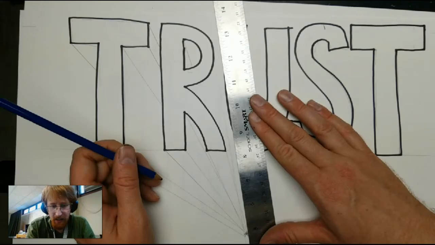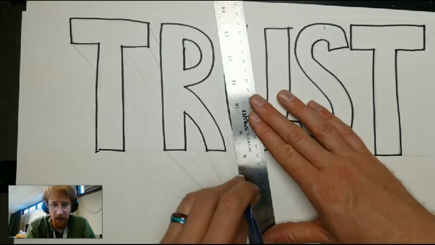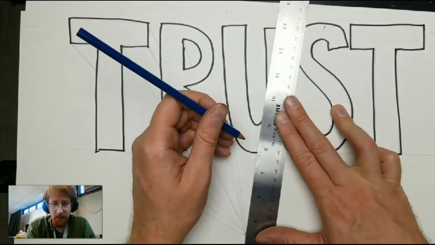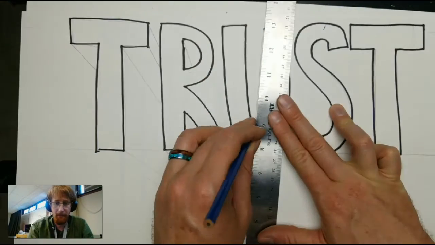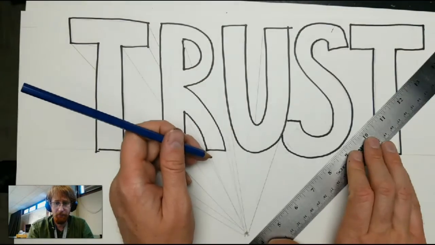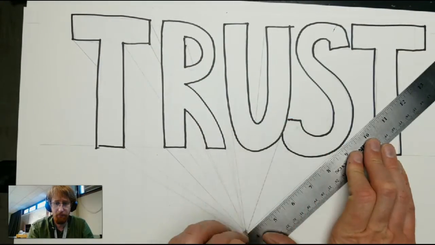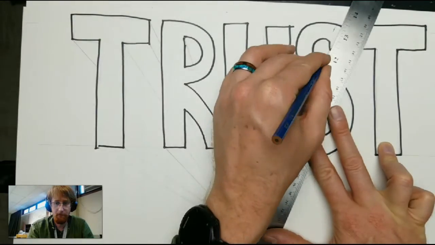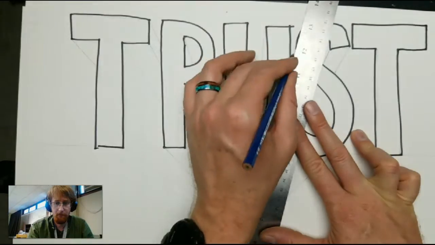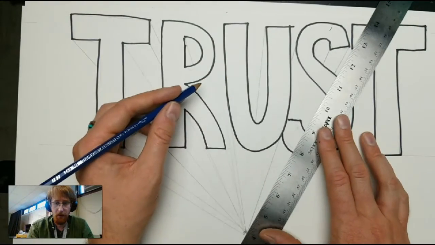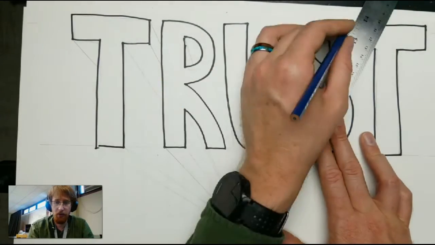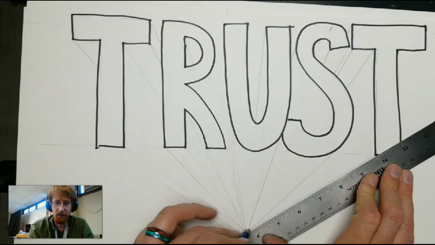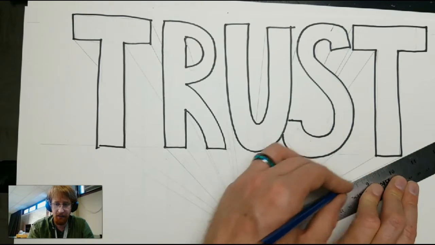I'm going to pick up the pace of the video a little bit and just kind of fly through these last pieces. A lot of the top corners are just going to get hidden behind the other letters. That's okay. You still want to draw those lines.